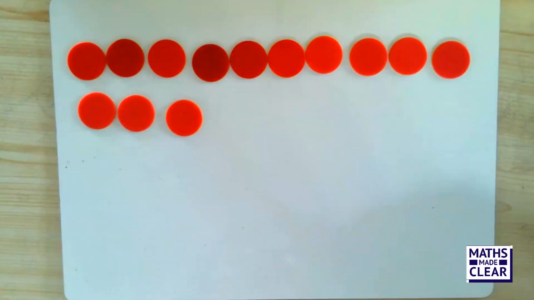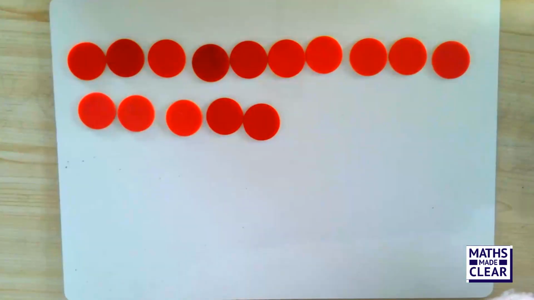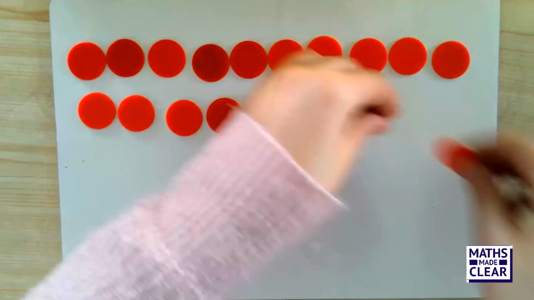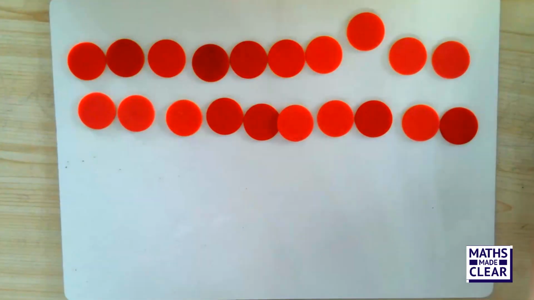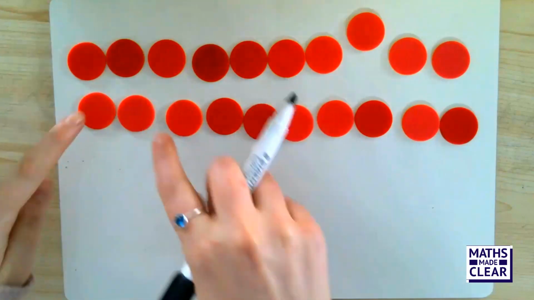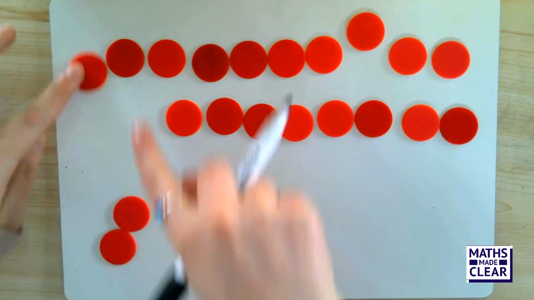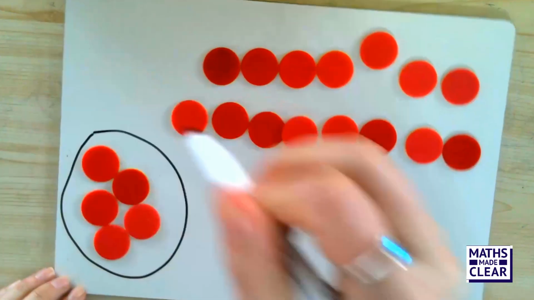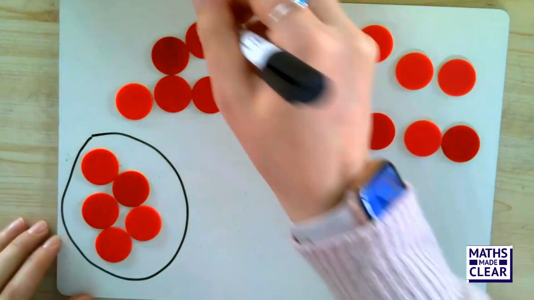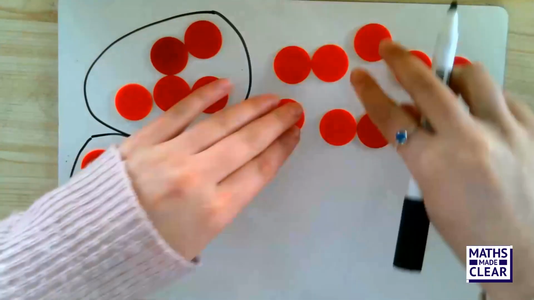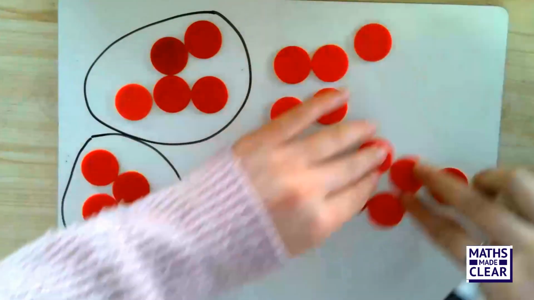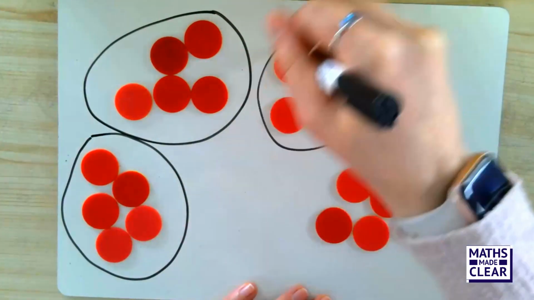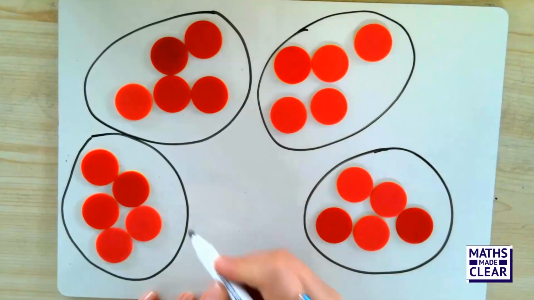So let's take 20 apples. We can group these 20 apples into different bags. We're going to have 5 apples in each bag. 5 in one bag, then 5 in another, then another 5, until we've got all of our apples in a bag. Then we look at how many bags there are. So we've got 1, 2, 3, 4, showing that 20 divided by 5 equals 4.